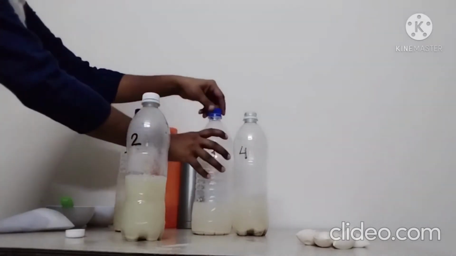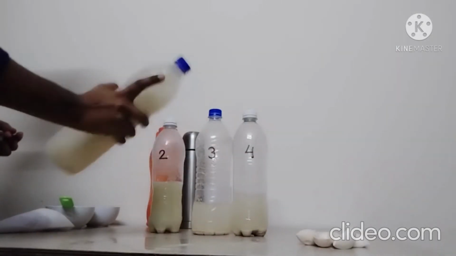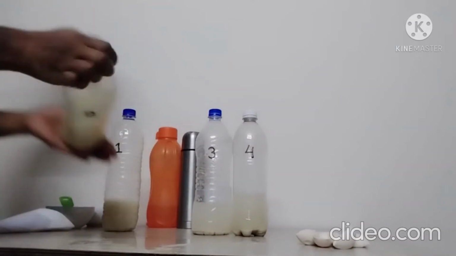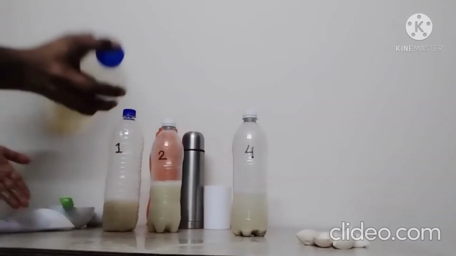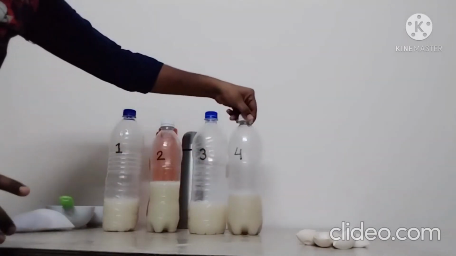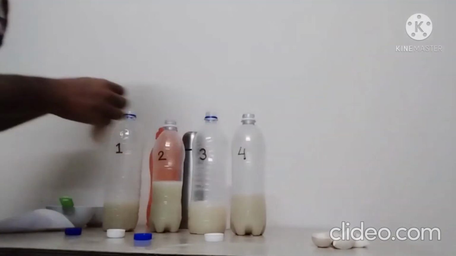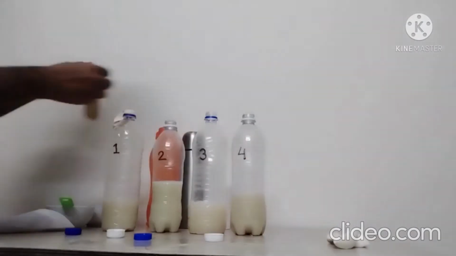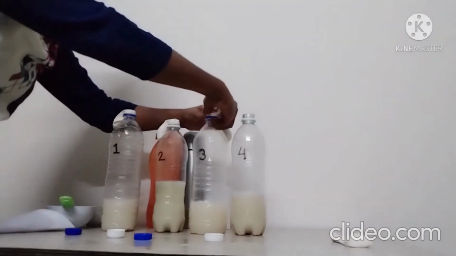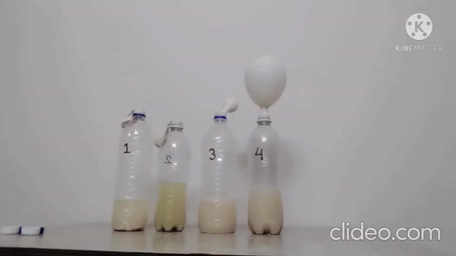Now close each bottle with the help of its cap and shake it well so that it gets mixed properly. You have to shake the bottle carefully so that you do not spill the water outside the bottle. Remove the cap of each bottle and close the mouth of each bottle with the help of a balloon and leave it for a few hours. During this time, observe any changes which are taking place and note them down carefully.